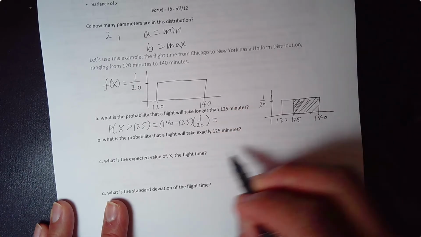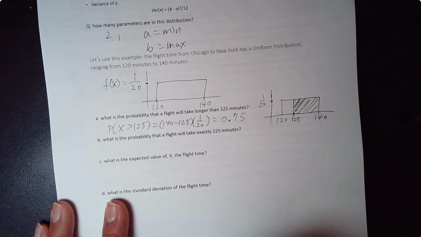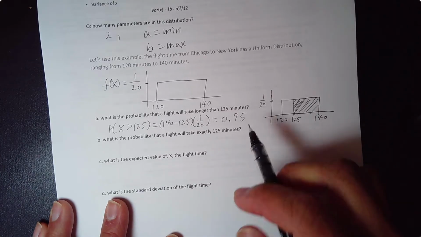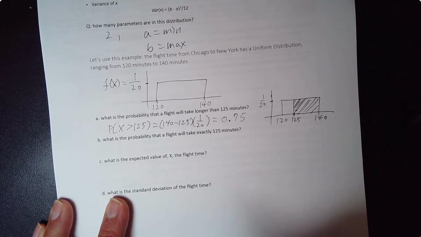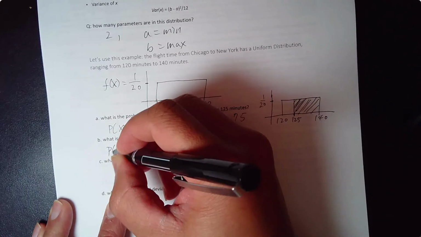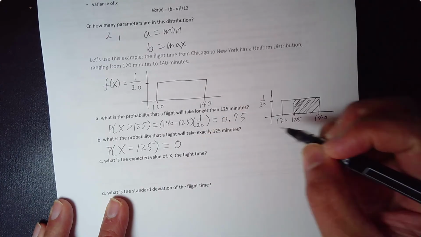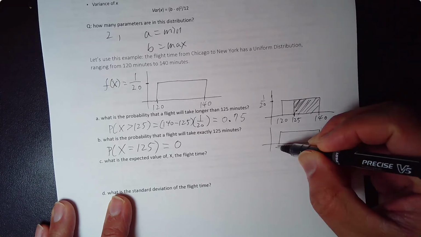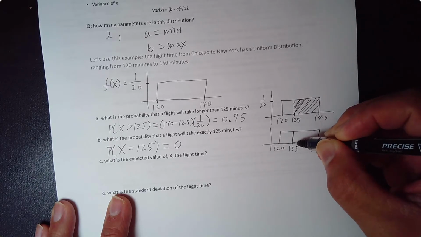Once you can visualize it, you will see that it's just the area of a rectangle, and you know how to get areas of a rectangle. It's just base times height. So the probability that x is greater than 125 equals the base, 140 minus 125, times the height, 1 over 20. You put that in the calculator, you get 0.75. There's a 0.75 chance that the flight will take longer than 125 minutes, or you can say 75% of the flights from Chicago to New York are longer than 125 minutes.